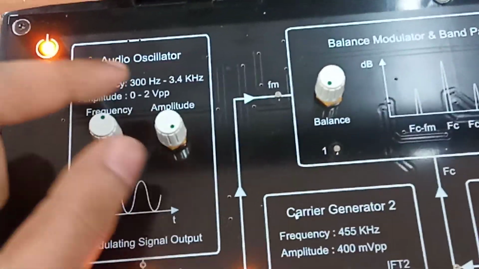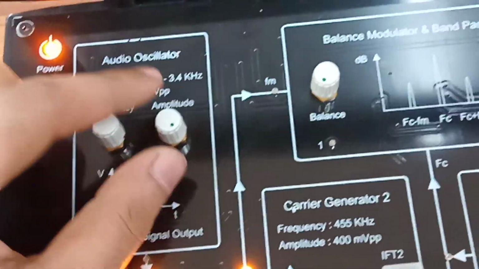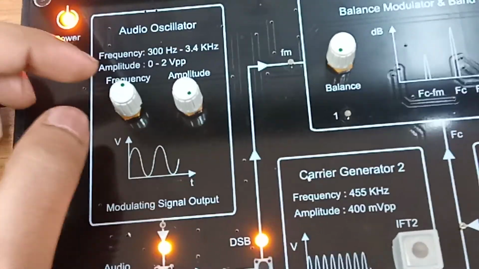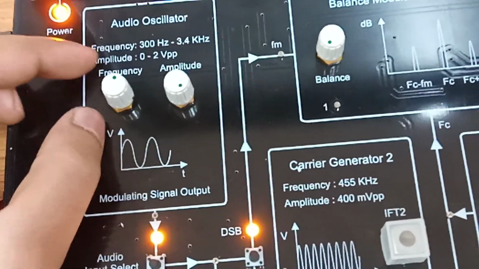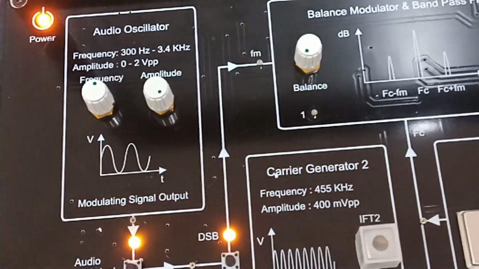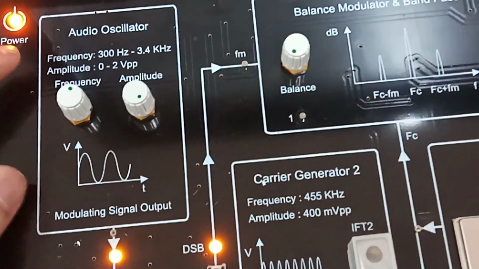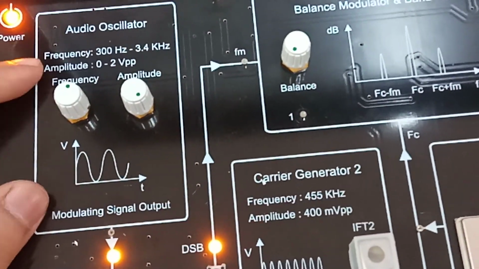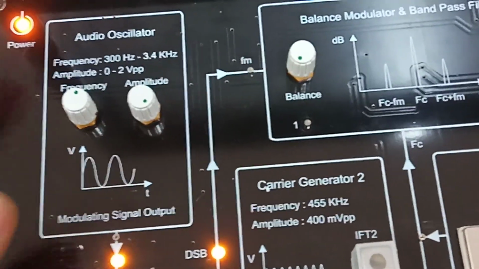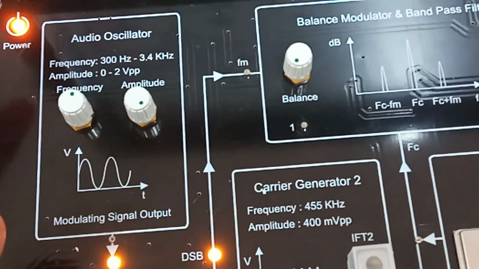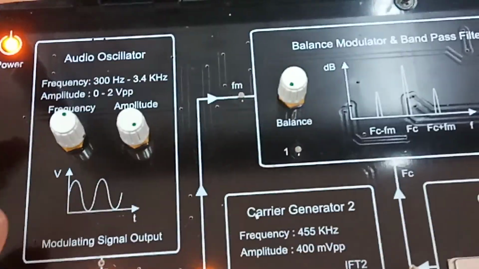We have two knobs, one for frequency and another for amplitude. Today we are going to keep it at 2 kilohertz of audio frequency. So our message signal is of audio signal nature, with 2 kilohertz frequency, a sinusoidal signal.